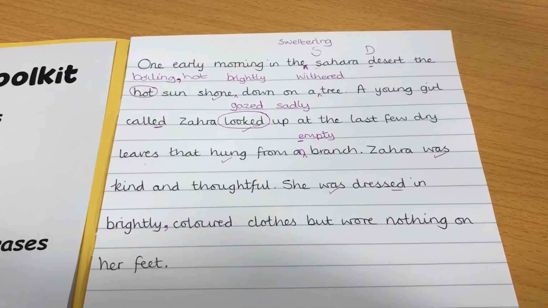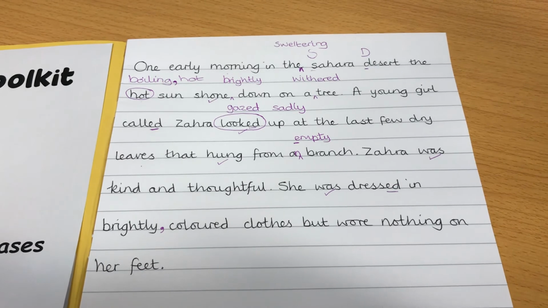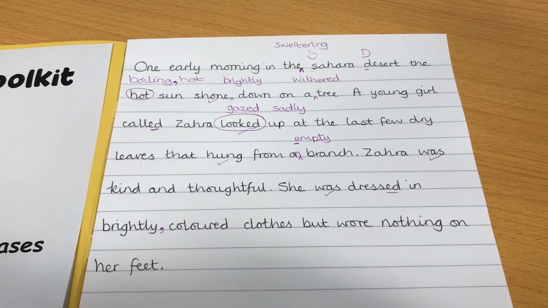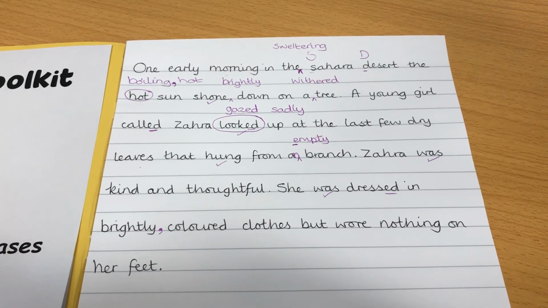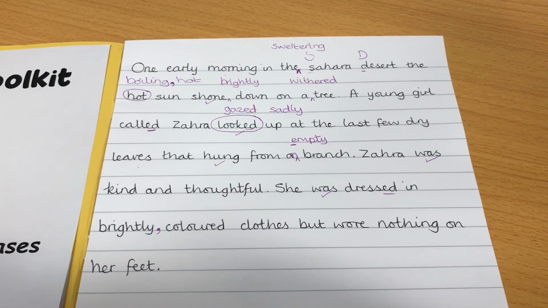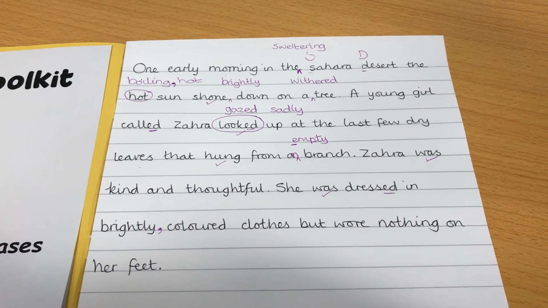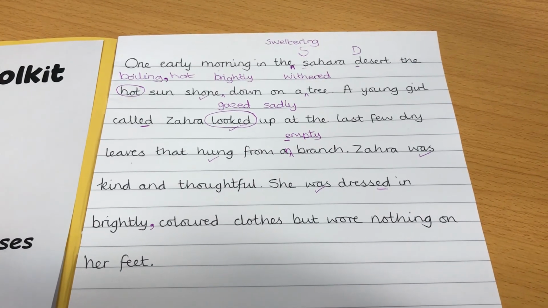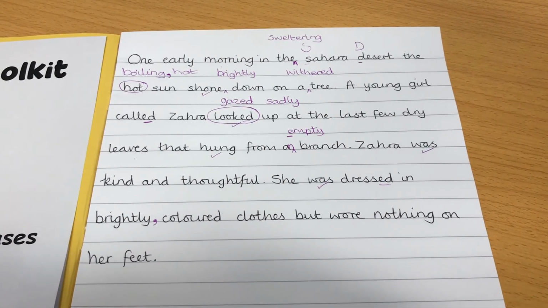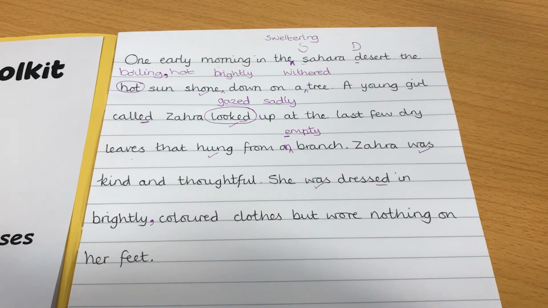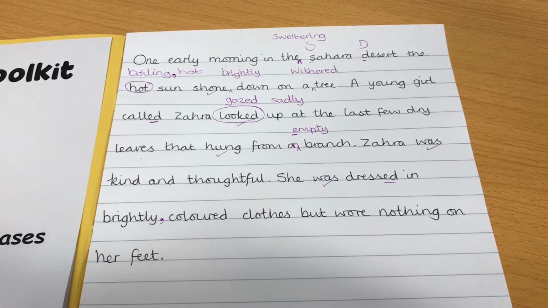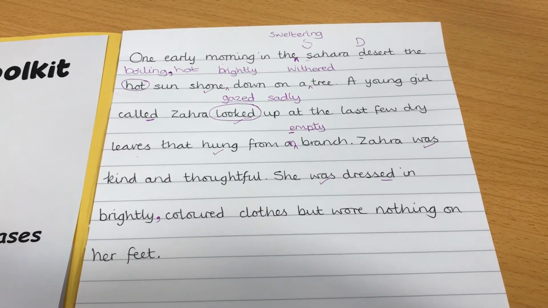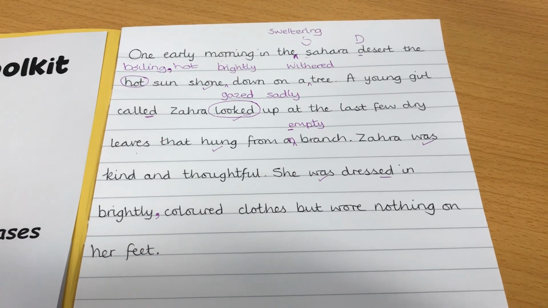Now let's listen to it now. One early morning in the sweltering Sahara Desert, the boiling hot sun shone brightly down on a withered tree. A young girl called Zara gazed sadly up at the last few dry leaves that hung from an empty branch. Zara was kind and thoughtful. She was dressed in brightly coloured clothes but wore nothing on her feet. I think that's so much better than the version I started with.